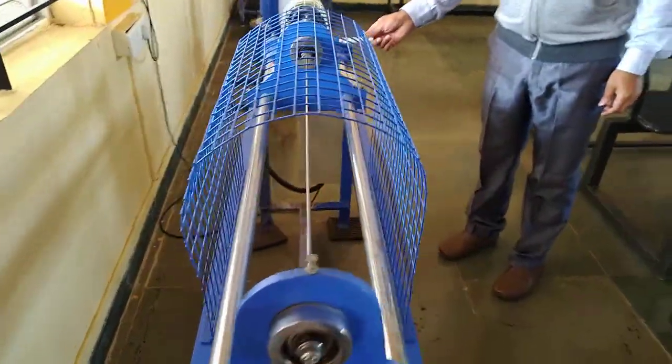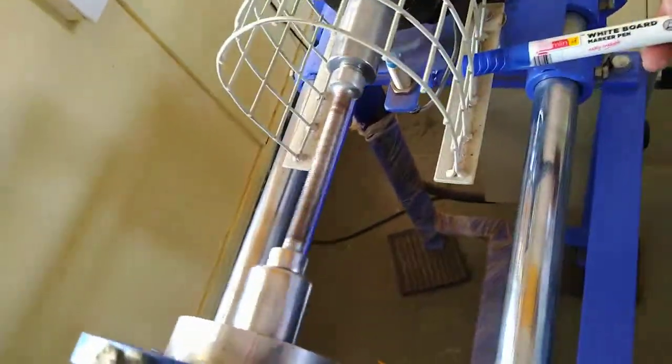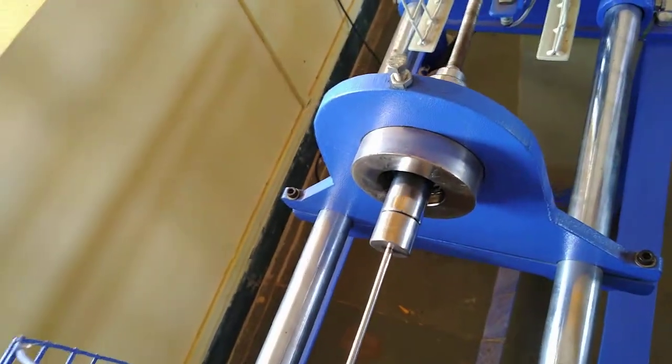To measure this speed, we have a sensor which is kept over here. Through this sensor it measures the speed at which the shaft is rotating.